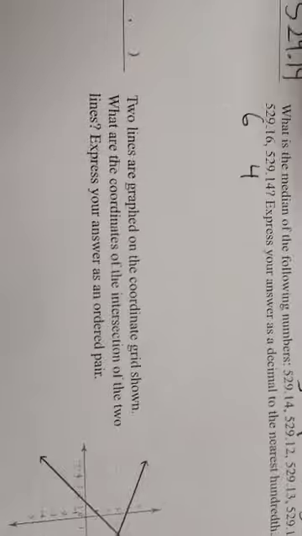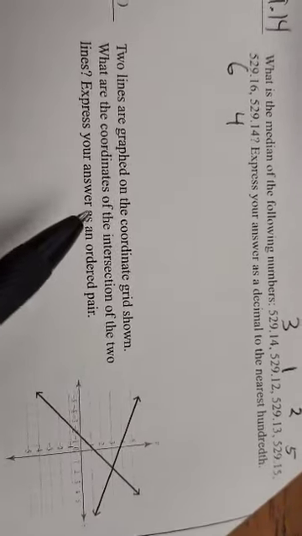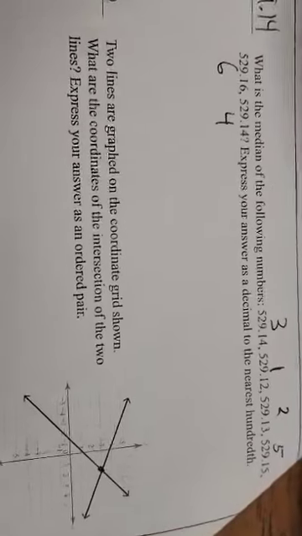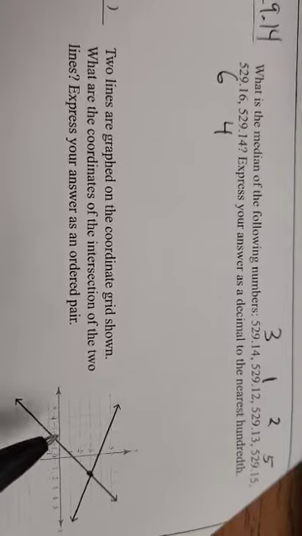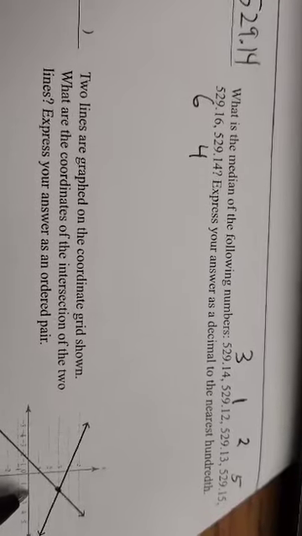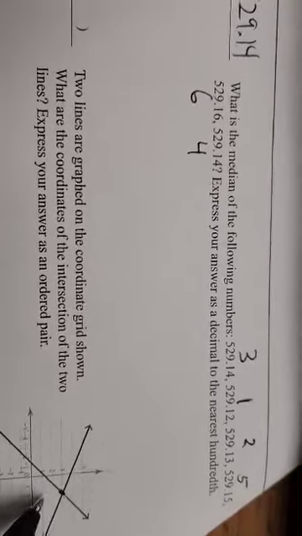Okay. Number 2, we have 2 lines graphed on the coordinate grid. We have this line and we have this line. It says, what are the coordinates of the intersection of the 2 lines? Well, where do they intersect? They intersect right there. We start at the origin, which is 0, 0. We go right 1, 2. That's your first number, and it's positive when we go to the right. Then we go up 1, 2, 3. So our coordinate pair is 2, 3. You put that in parentheses like they did. So 2, 3.